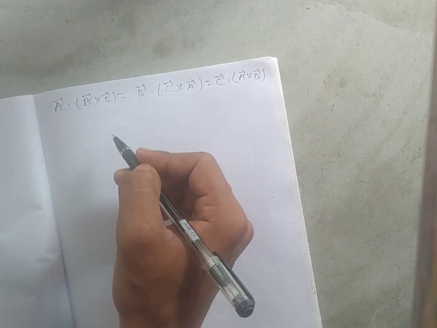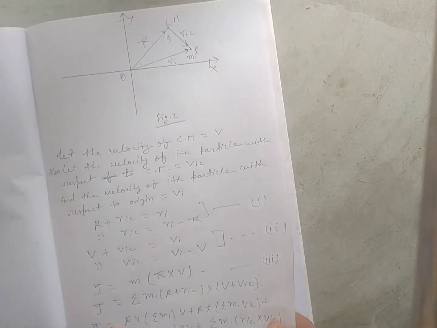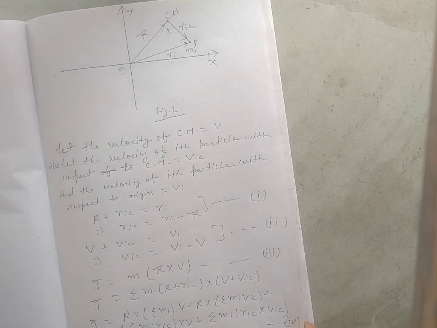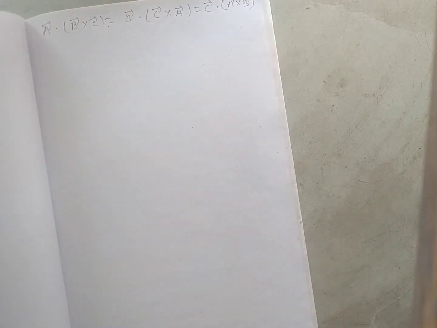Now again, from equation 4, let's consider the term sigma mi Ric.